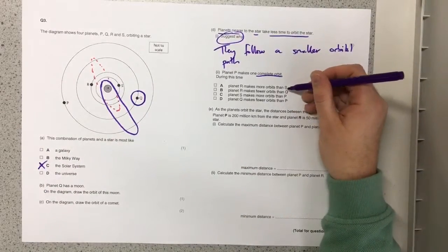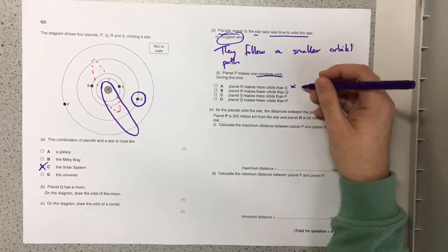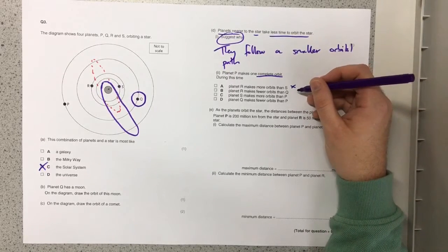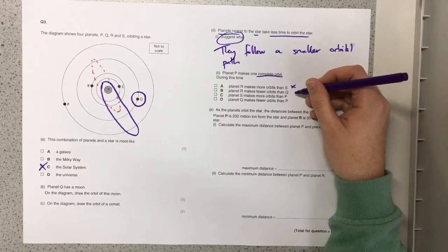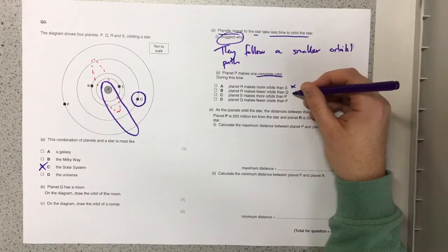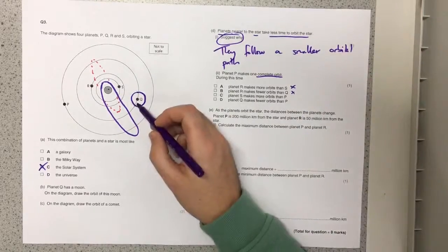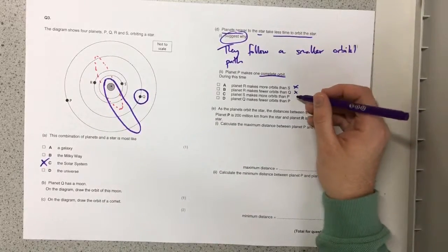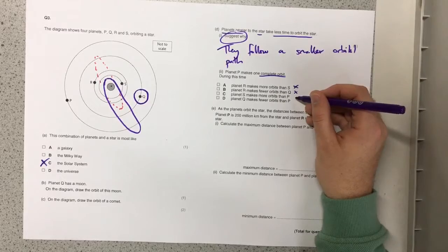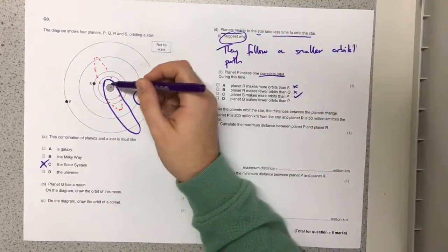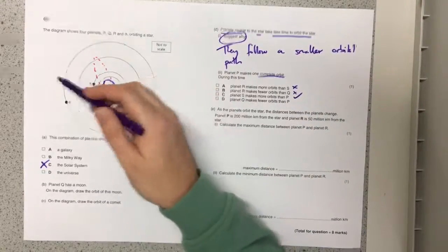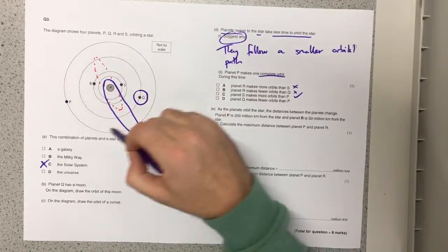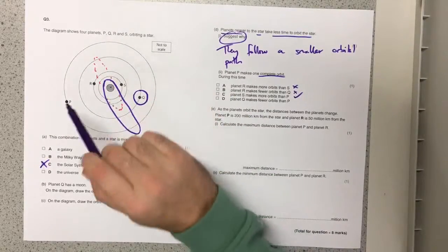So R makes more orbits than S. No, that's not going to be true because S is closer. It's going to make more orbits than R. Planet R makes fewer orbits than Q. Again, no. Q is further out, so R is going to make more orbits than Q. Planet S makes more orbits than P. Yep. Planet S is definitely going to make more orbits than P because it's got a lot less far to travel and it's going to be moving faster.